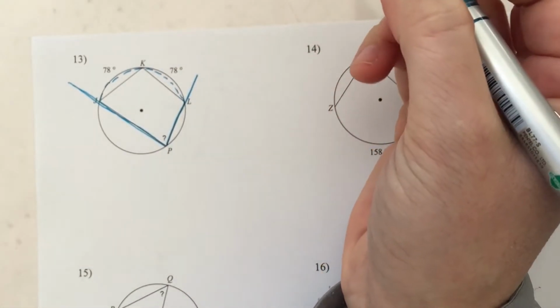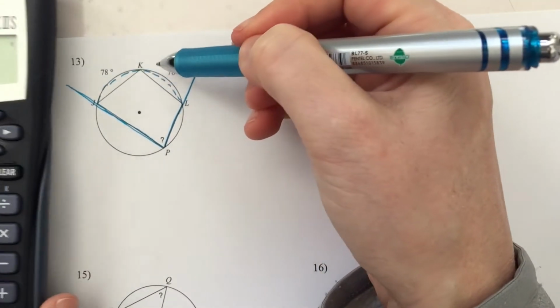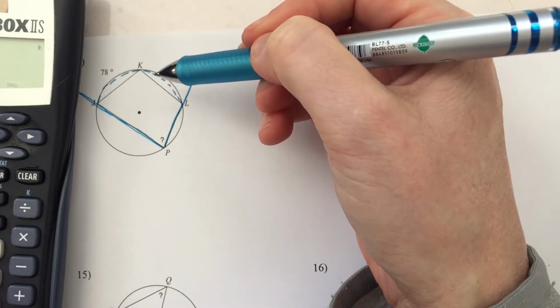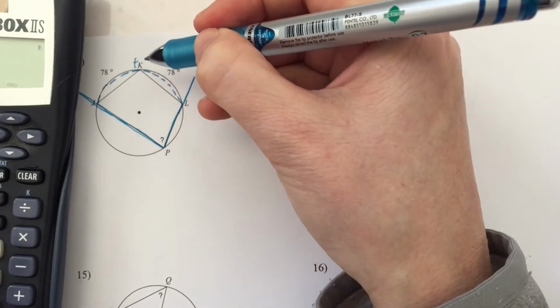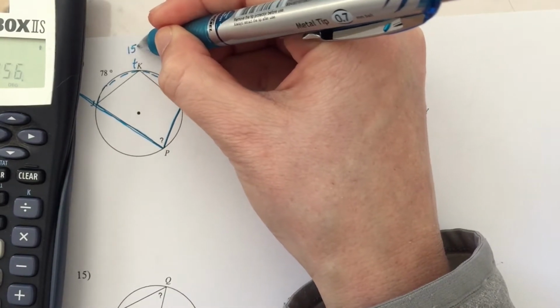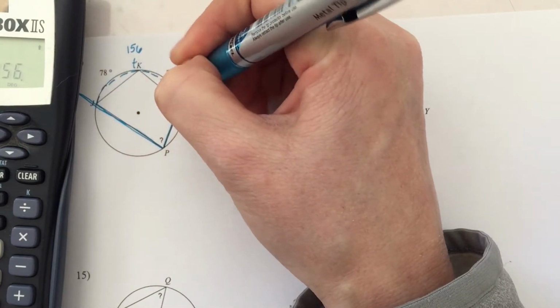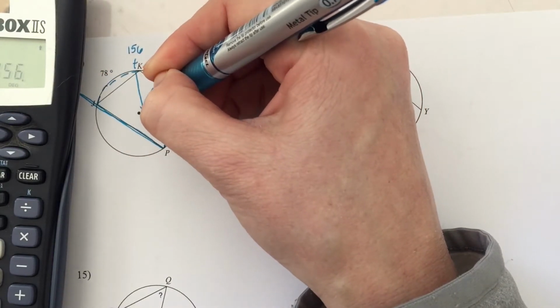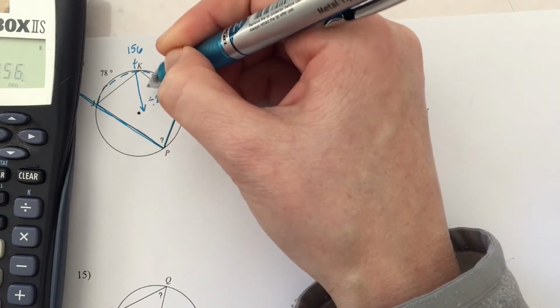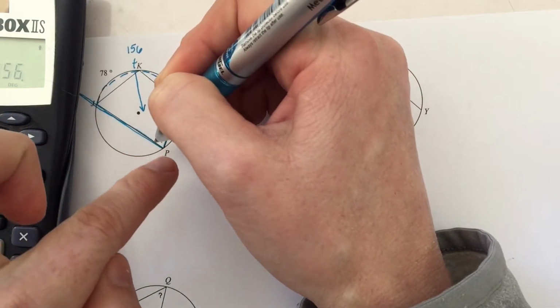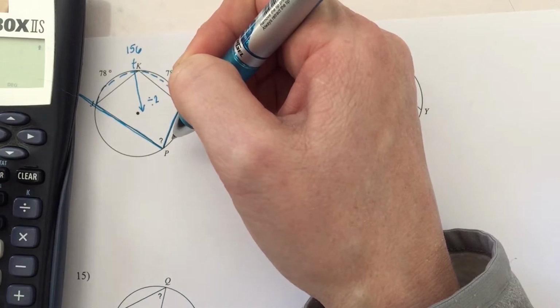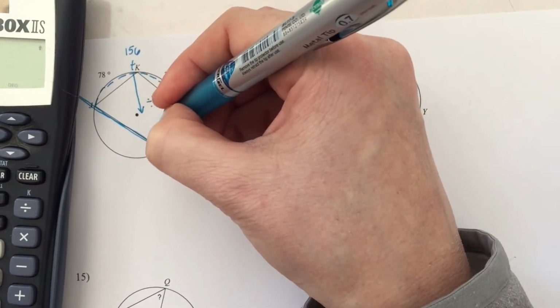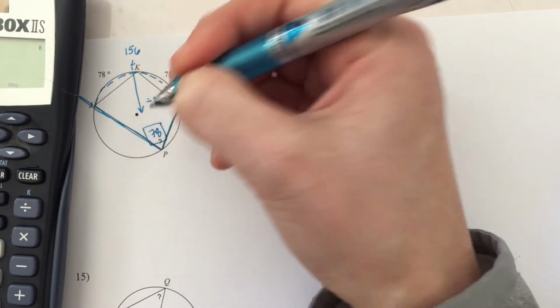Ooh, this one is a little bit trickier. I have two given arcs. 78 plus 78 is 156 for this full arc. When I take it in, I have to divide it by 2 because it's getting smaller. 156 divided by 2 is 78 for your final answer.